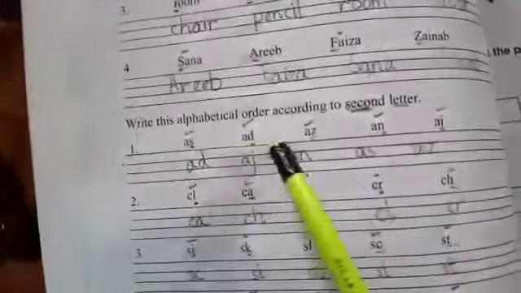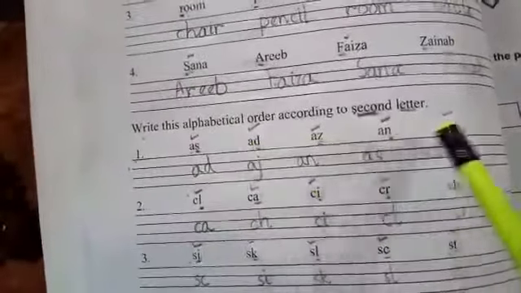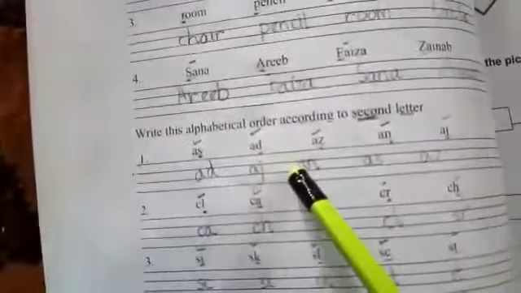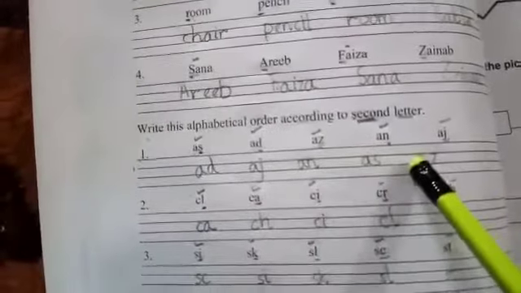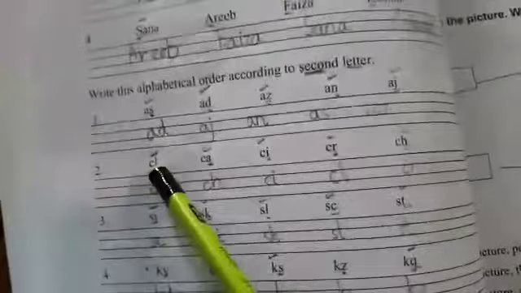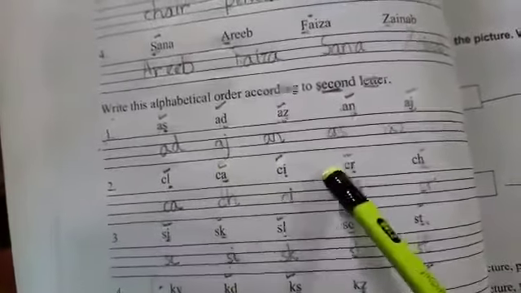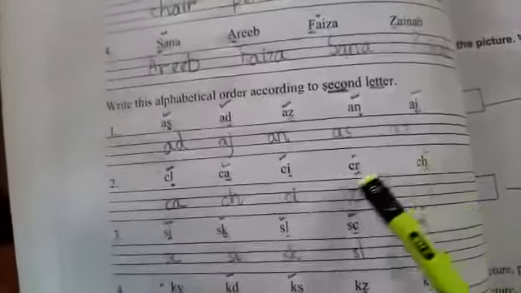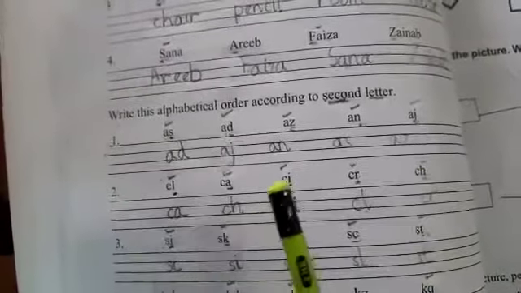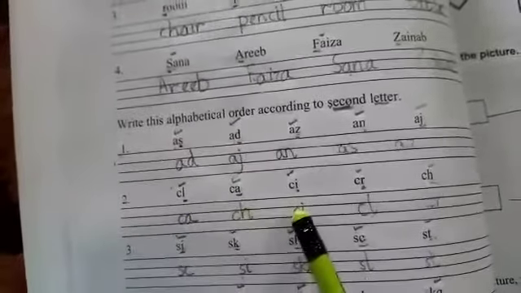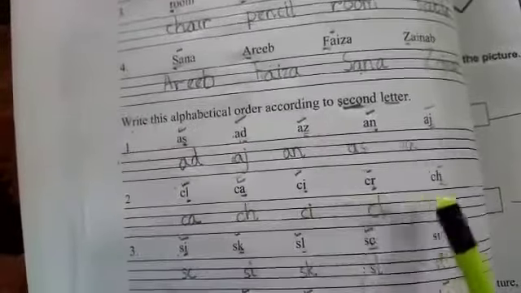AS, AD, AZ, AN, AJ: AD, AJ, AN, AS, AZ. CL, CA, CI, CR, CH. You have to write according to the second alphabet: CA, CH, CI, CL, CR.